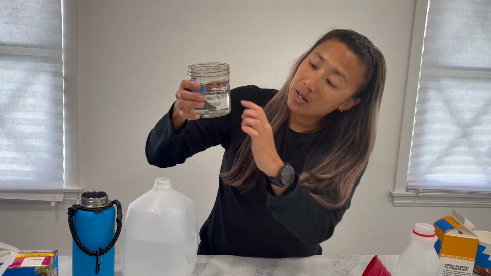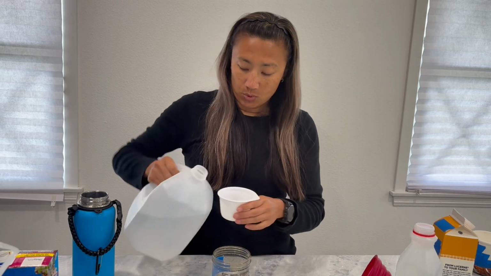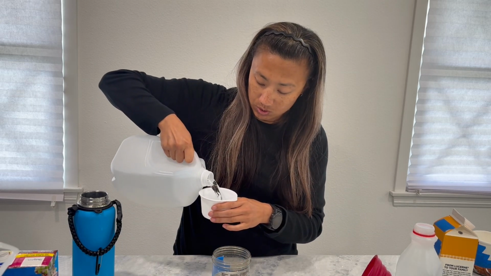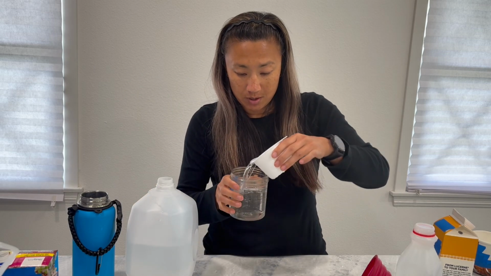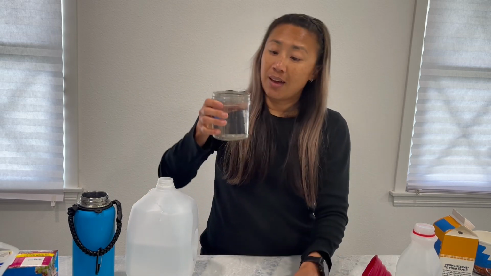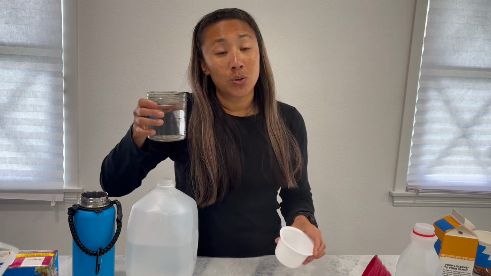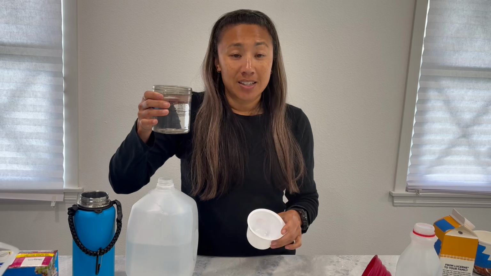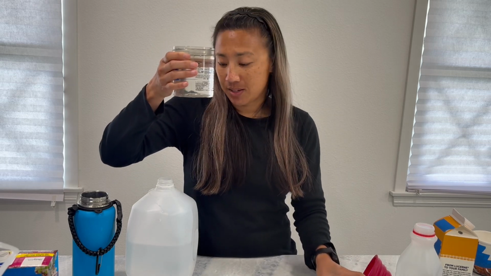And so 1 cup fills up our pint container to right there. And then we're going to do 1 more cup. And that fills that up to right there, which is where that pint line is. So our unit rate for pint is that 2 cups are equal to 1 pint.